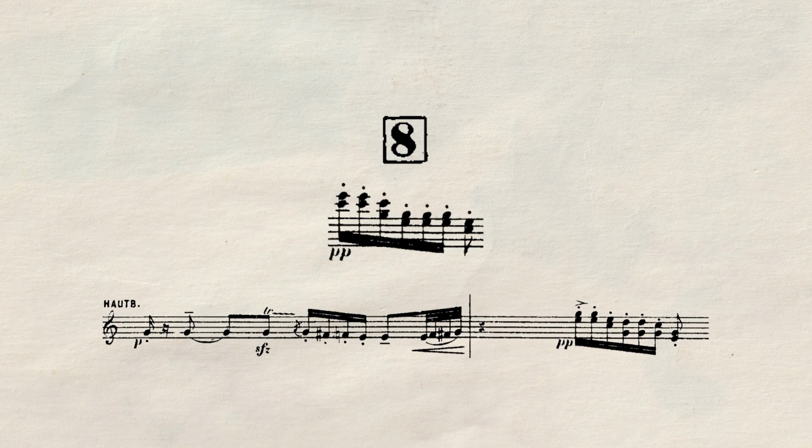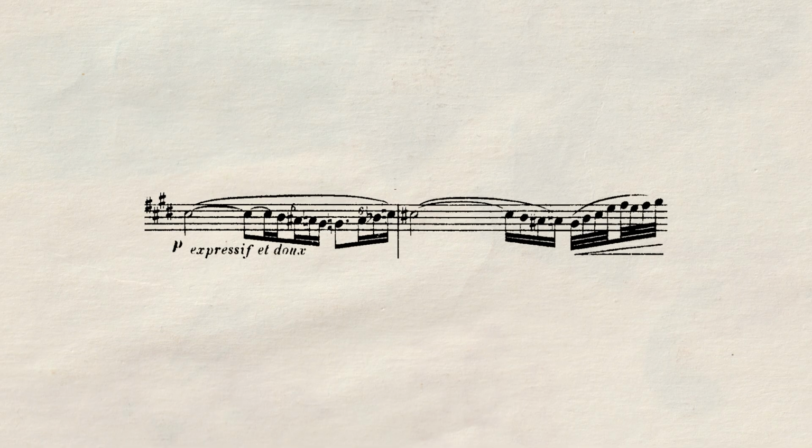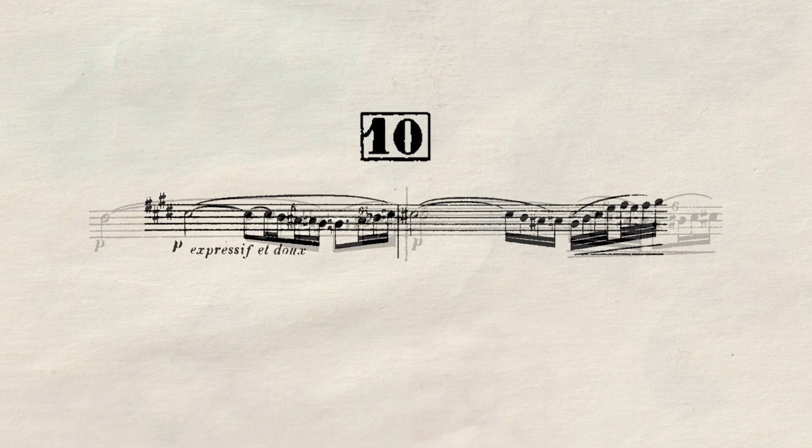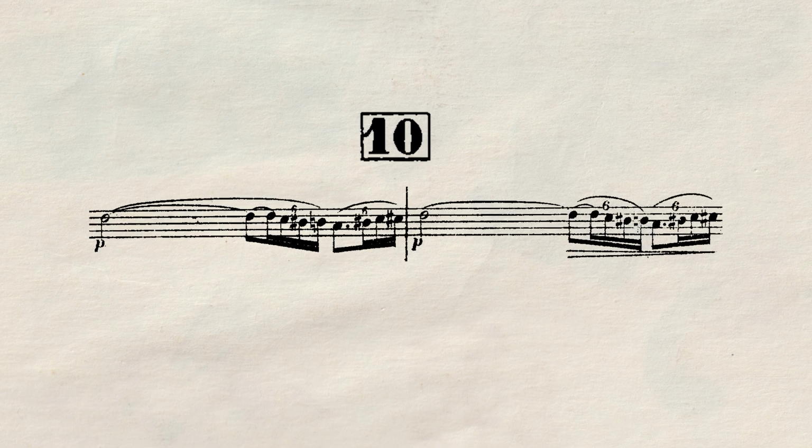Rehearsal mark 8 revives the flute's tritone descent, now handed to the oboe. After the solo, playful woodwind staccato takes over, and the whole passage repeats a semitone lower. Finally, at rehearsal mark 10, the coda arrives. The flute tritone solo returns one last time, varied, reshaped, and passed from the flutes and oboes to cellos, then back again to the flutes, until it dissolves into silence.